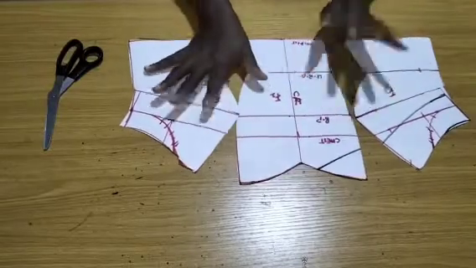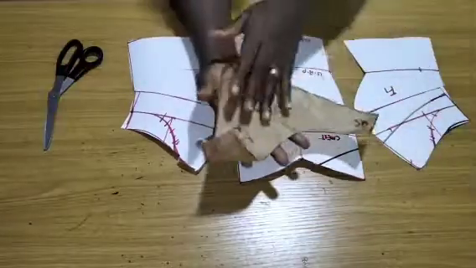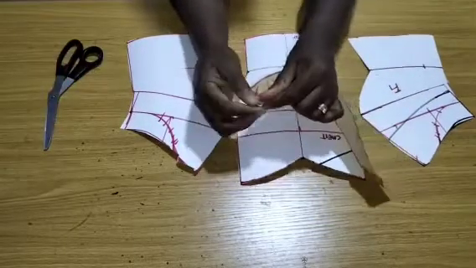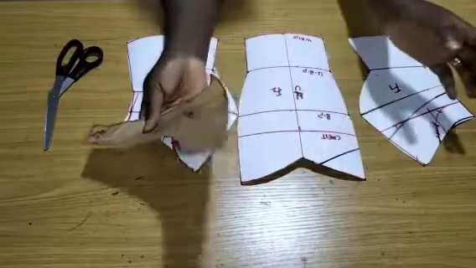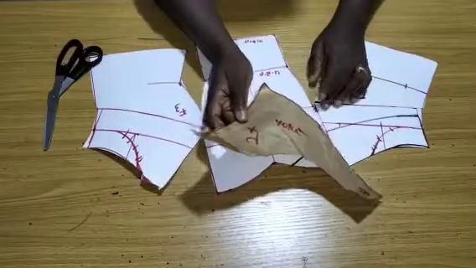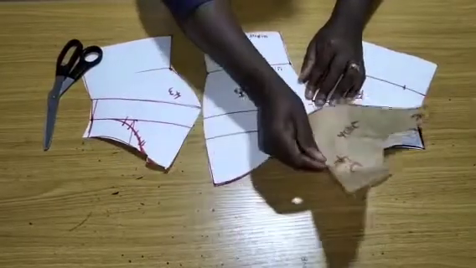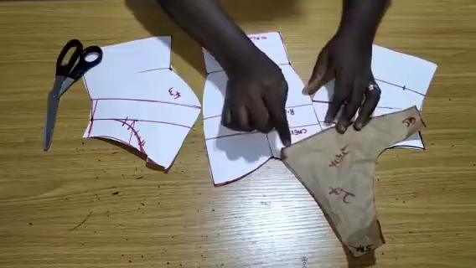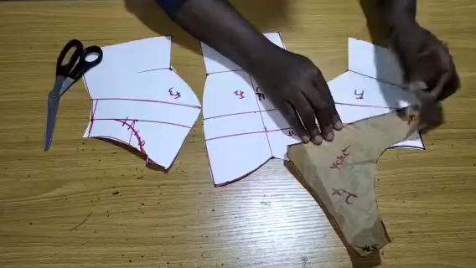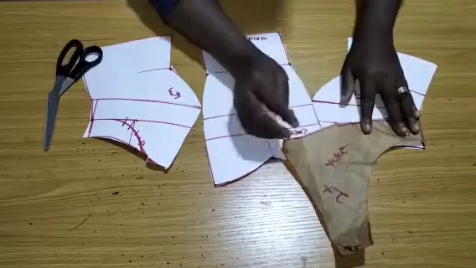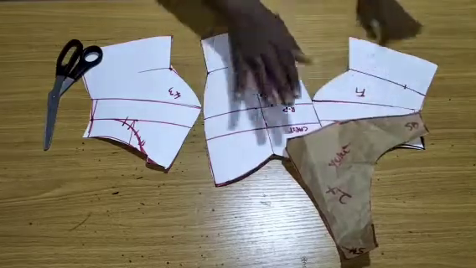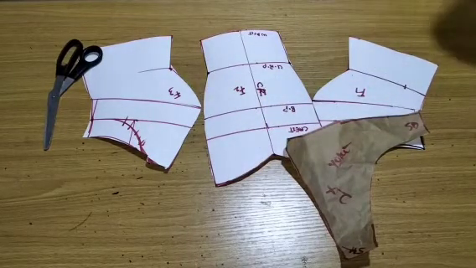So after you have joined this, you are going to sew this and turn it, and leave this part open. That is where you are going to join it to the front and to the back. After joining the bustier, this will be placed on top like this and top stitched. By the time you place it, it will actually stay like this. Then you top stitch on top of it. So that is the front for you.